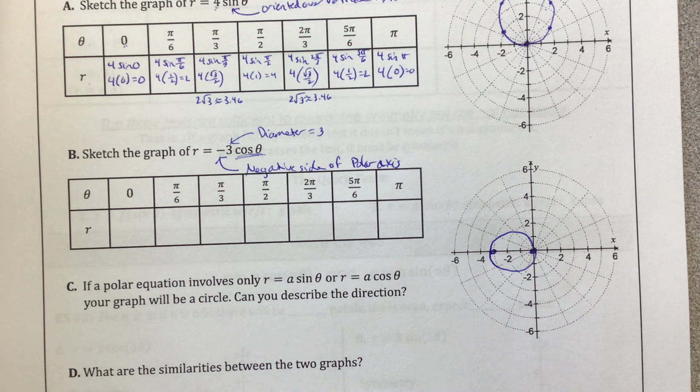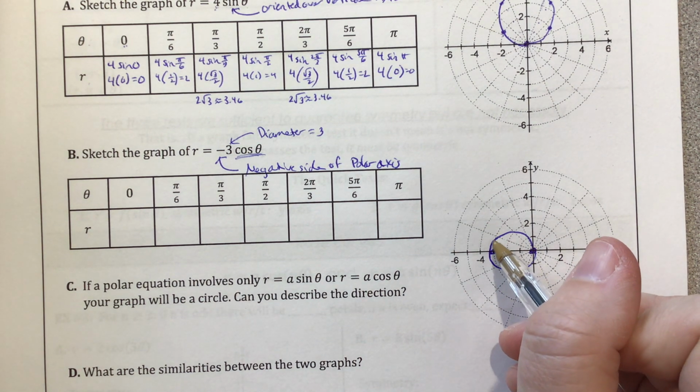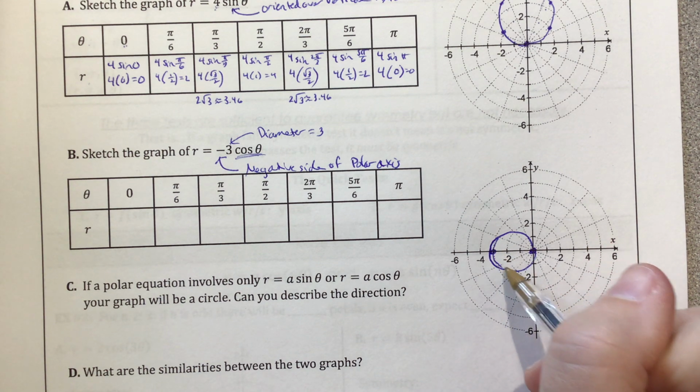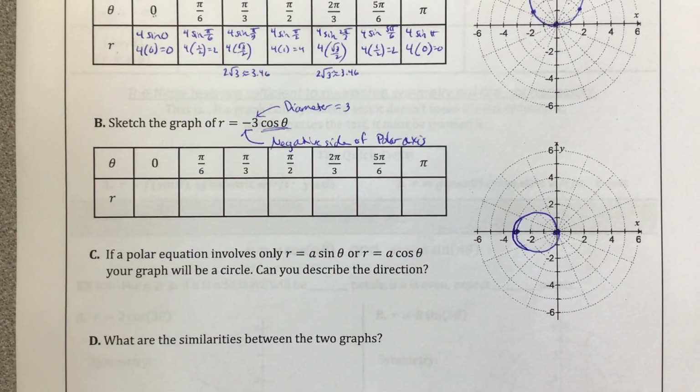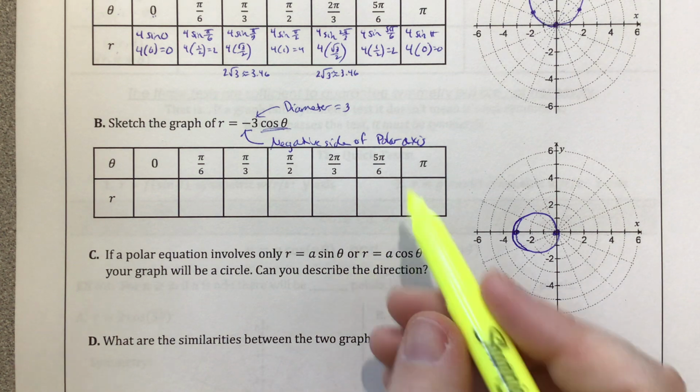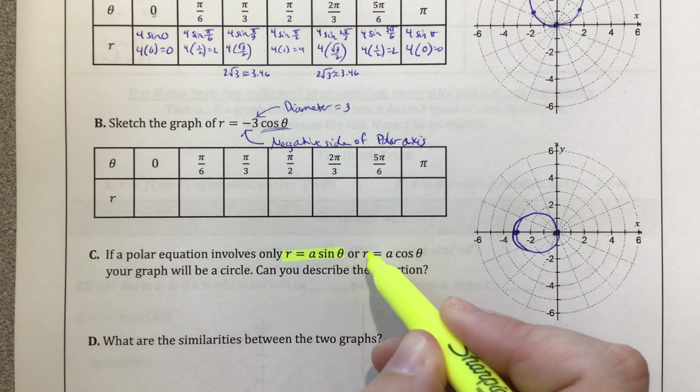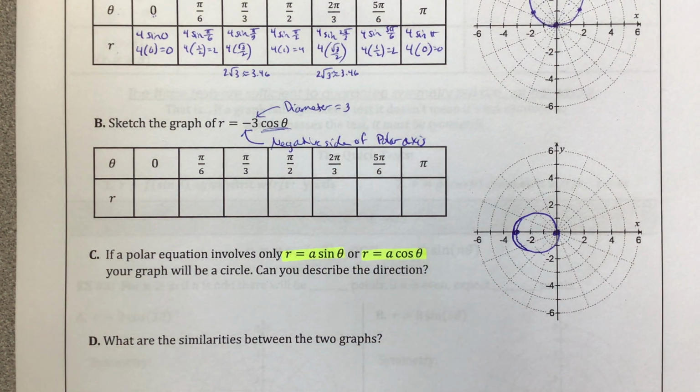There's the edge of my circle, and then I'm going to try to make as round a shape as I can. You'll notice in this lesson that my graphs are all a little bit lumpier than they should be, and I missed the mark a little bit here. It should have gone exactly through that point, but you will do a much better job than I do graphing. These are not easy graphs to make by hand, so we will forgive each other for not having very round shapes where we should. Okay, so if a polar equation involves only r equals a sine theta or r equals a cosine theta, your graph will be a circle.